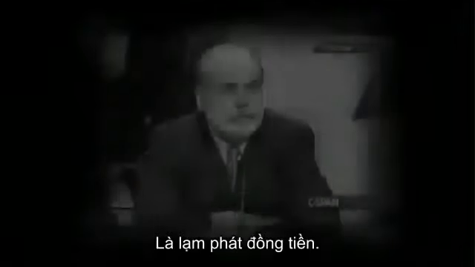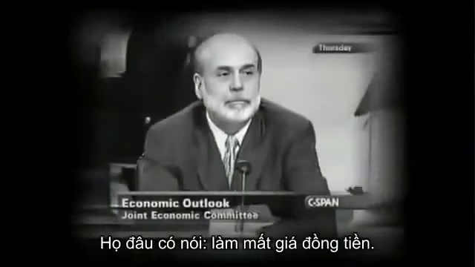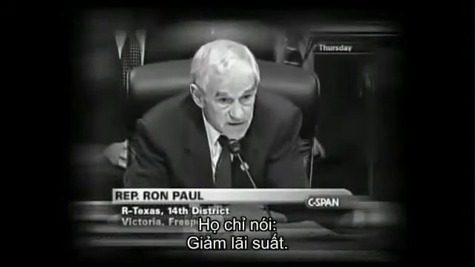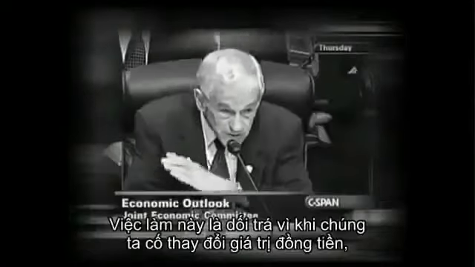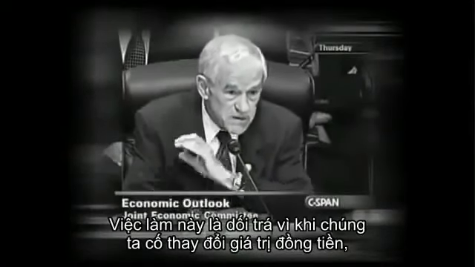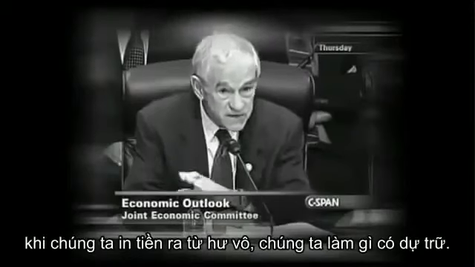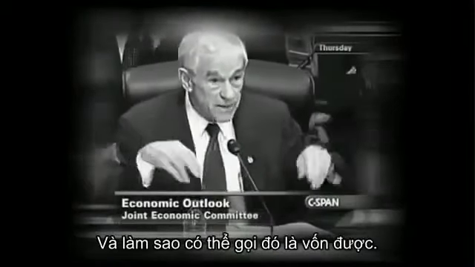What is the advice that you generally get? And that is inflate the currency. They don't say debase the currency. They don't say devalue the currency. They don't say cheat the people who have saved. They say lower the interest rates. The real deception is when we distort the value of money. When we create money out of thin air, we have no savings, yet there's so-called capital.